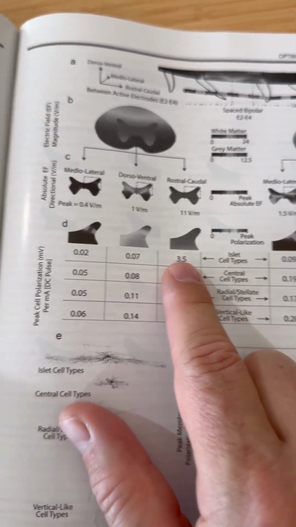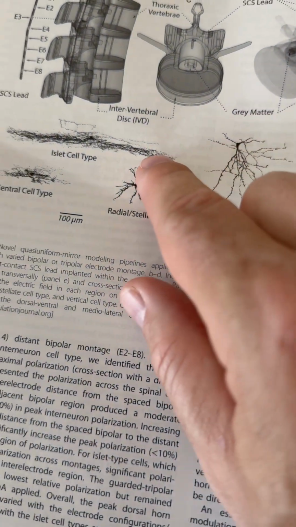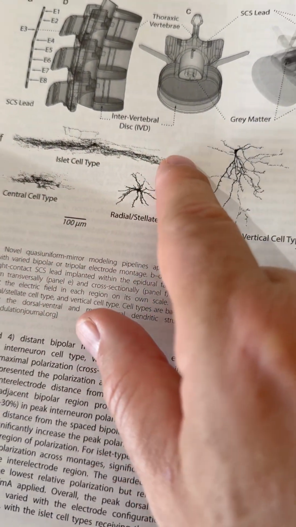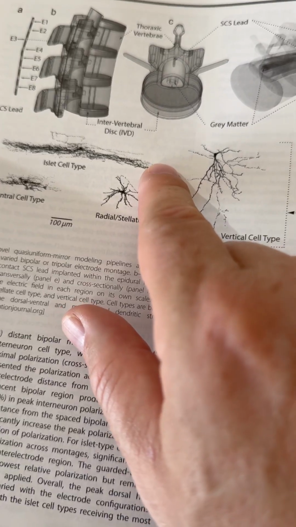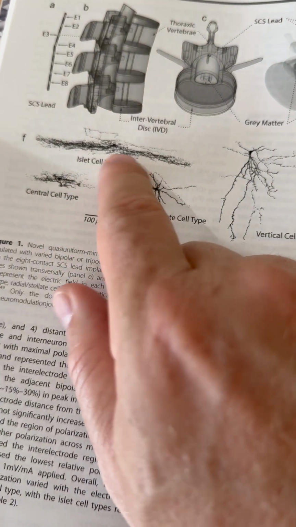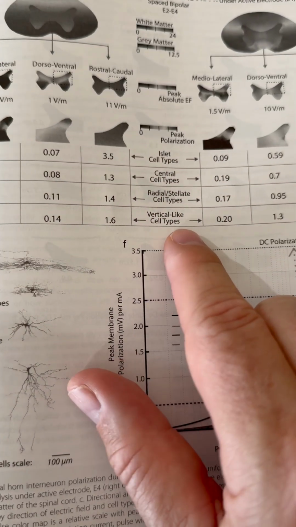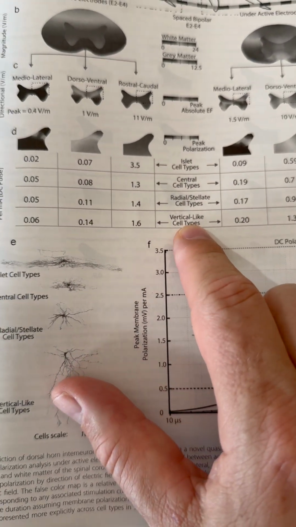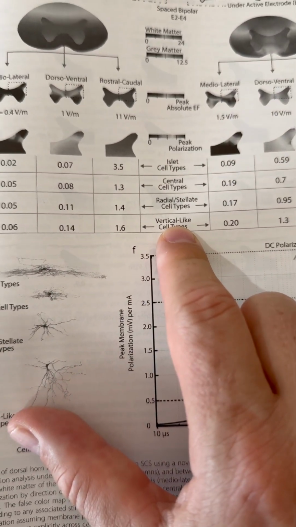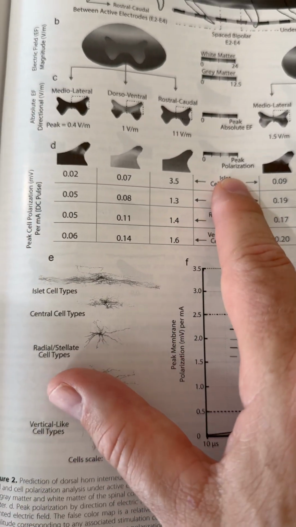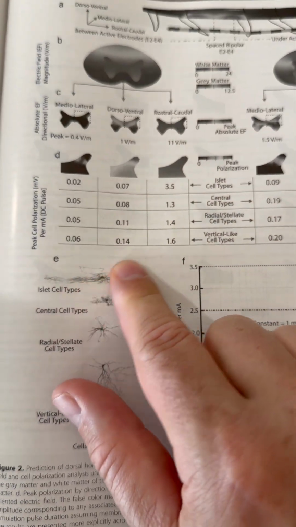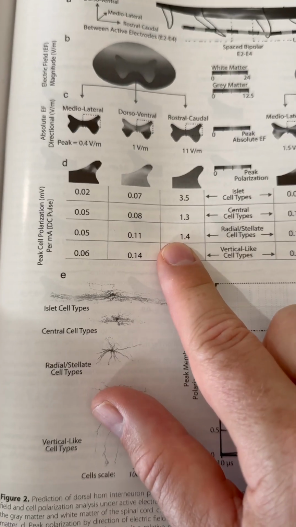And this polarization tended to be near these dendritic tips. So the maximum polarization is not in the somas, but actually in the dendritic ends, while other cell types like the vertical type cells are not polarizing quite as much as the islet cells. And so this gives you a sense of how much polarization you get.